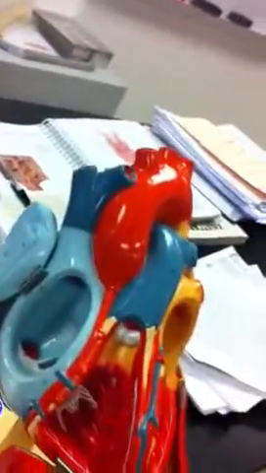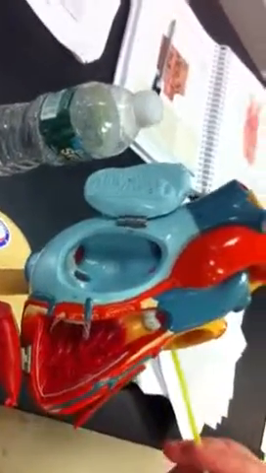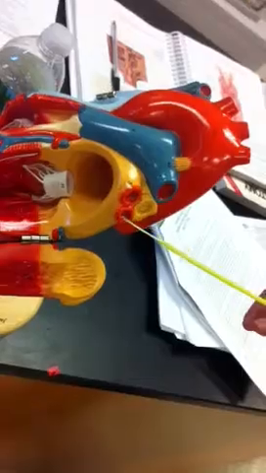Okay, let's talk about the pulmonary circulation. So we go through the pulmonary trunk, pulmonary artery, go to the lungs, exchange our gases. Now we're coming back to the left atrium, and we come through these two guys. What are they? Pulmonary veins. Okay. All right.